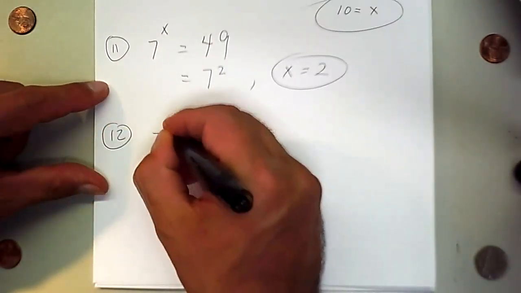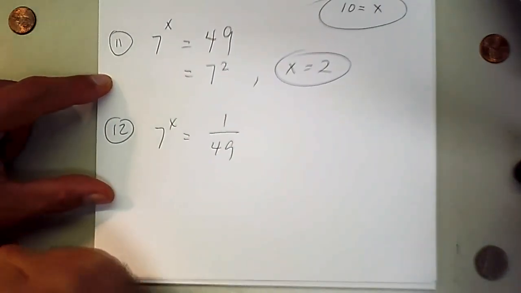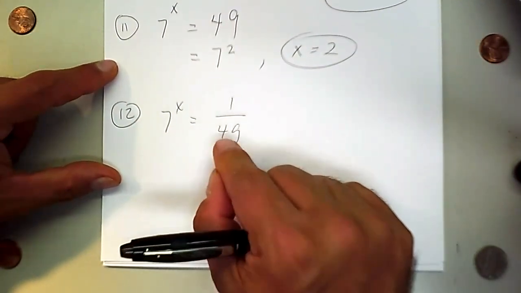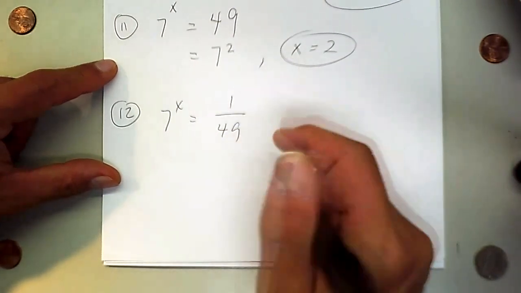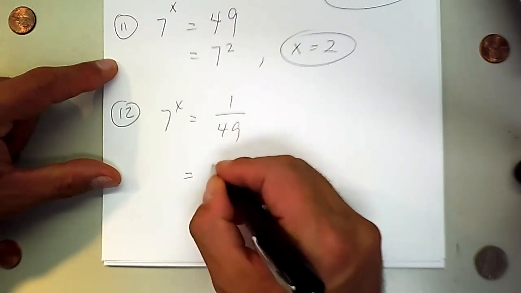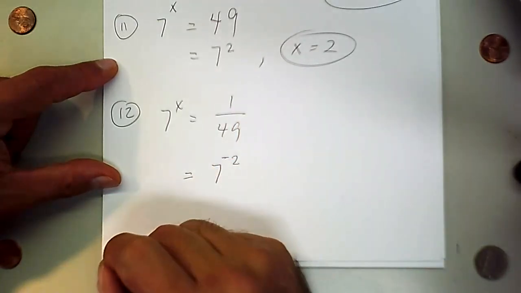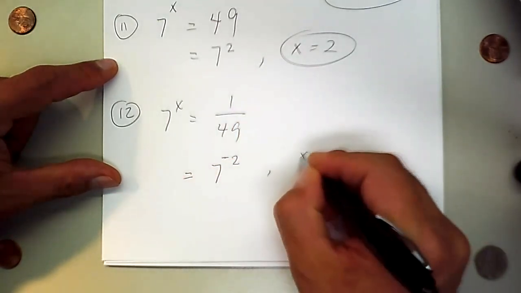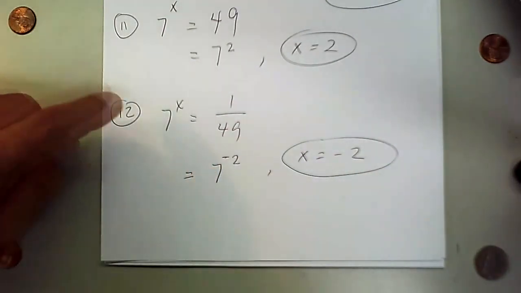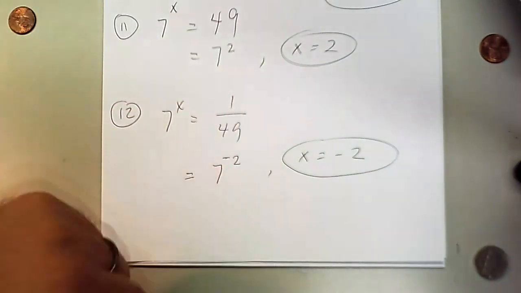12. What about 7 to the x equals 1 over 49? Whoa. So again, we have to think, how can I rewrite this as a 7 with an exponent? Well, 49 is 7 squared, but because we have the reciprocal, we have to use a negative exponent. So now we have x equals -2. The problem was still easy once we wrote this right side as a 7 to an exponent.